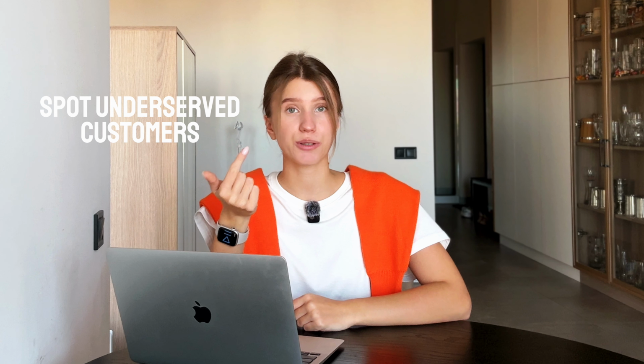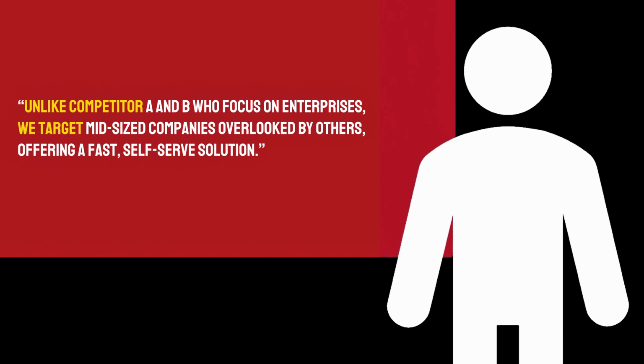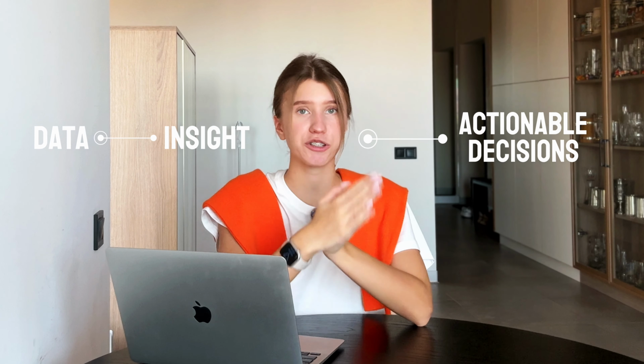Your goal is to spot gaps, understand customers, missing features, and better experiences. Investors want your competitive advantage, and your analysis should give a crisp answer. Unlike competitors A and B, who focus on enterprises, we target mid-sized companies overlooked by others, offering a fast self-start solution. From data to insight, from insight to actionable decisions.